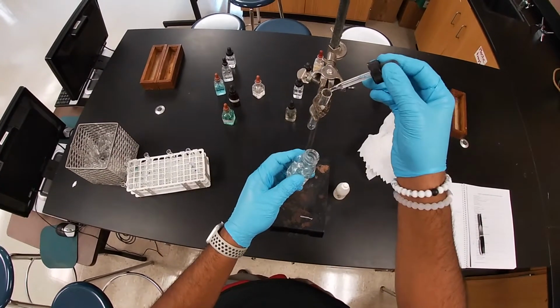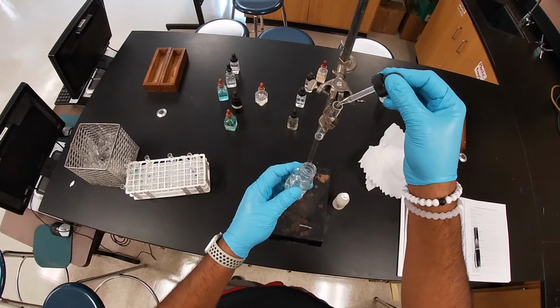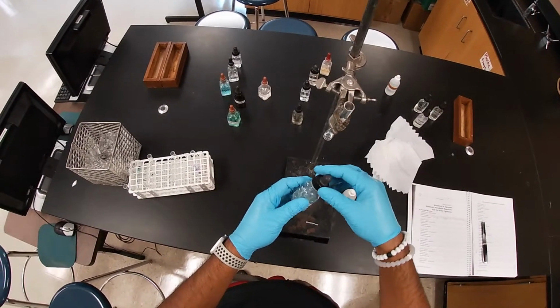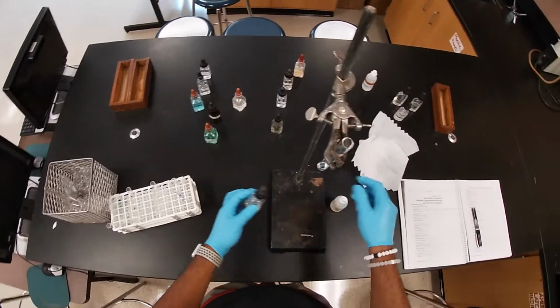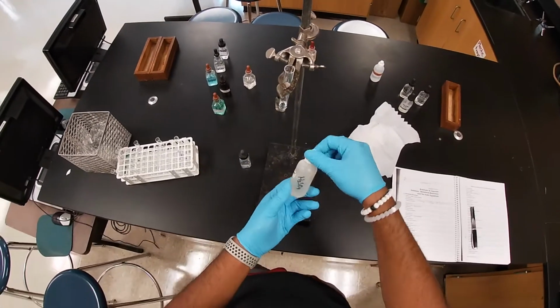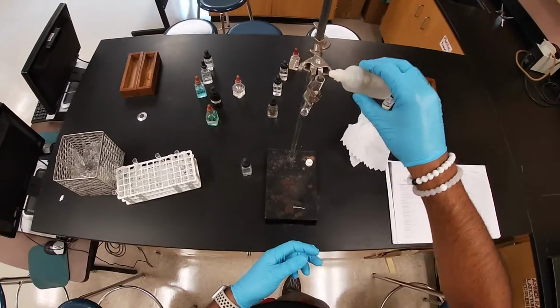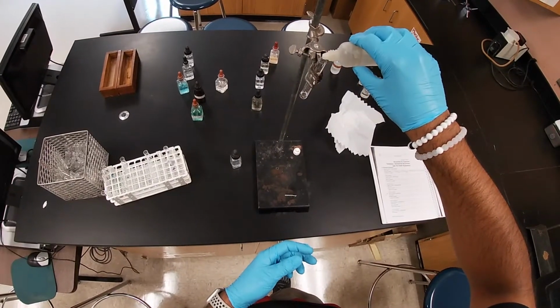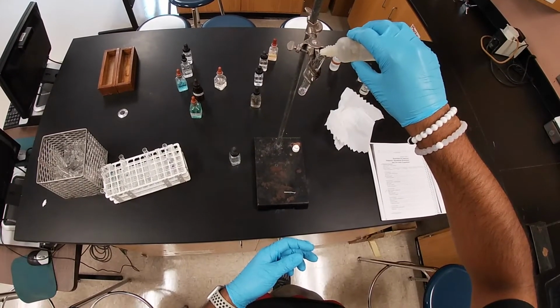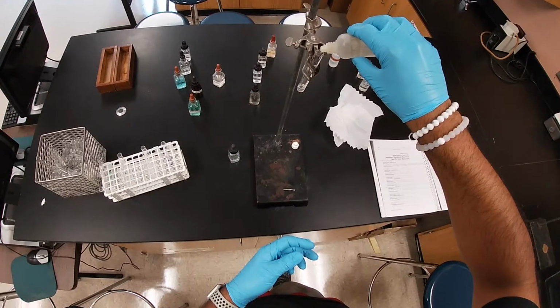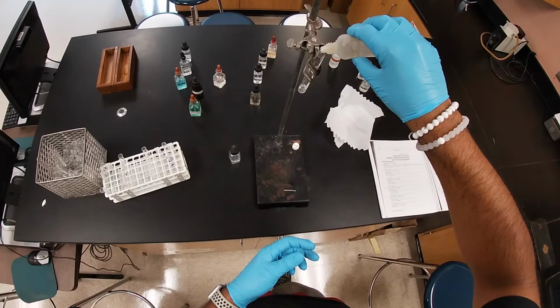We have the same setup, we have our test tube. We're going to drop some sodium carbonate, and then we're going to add some sulfuric acid. I'm going to add a few drops.